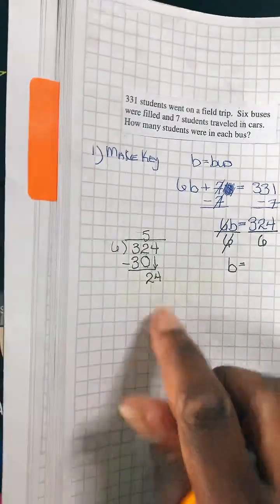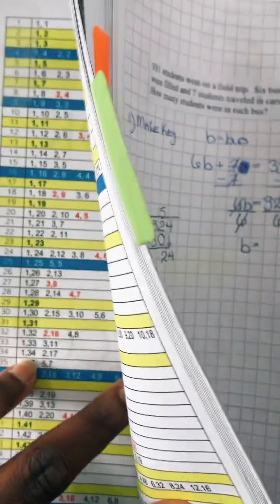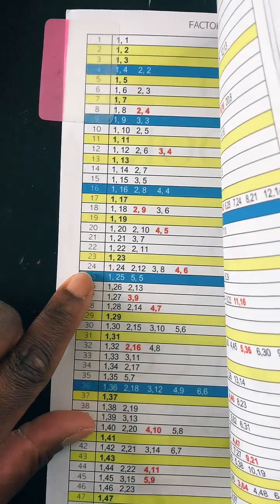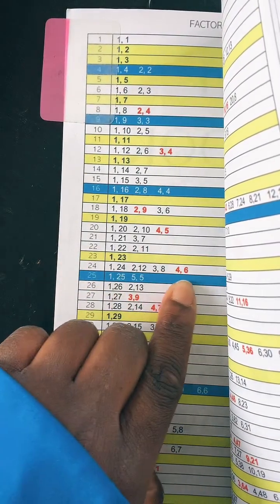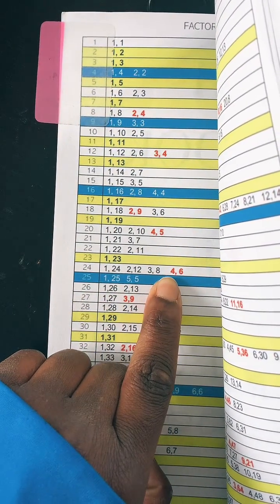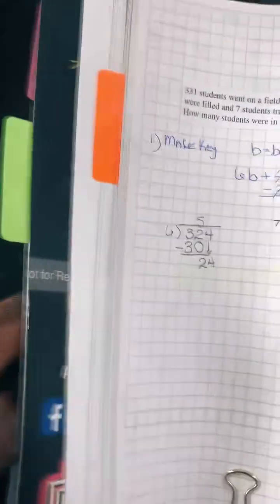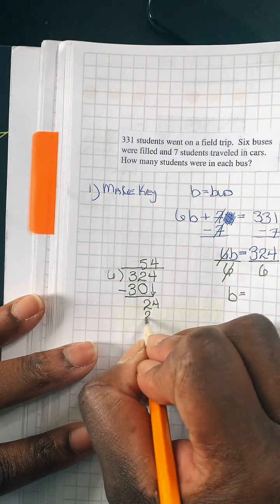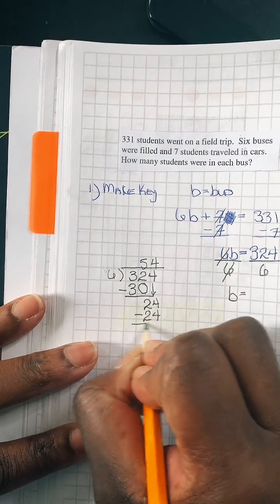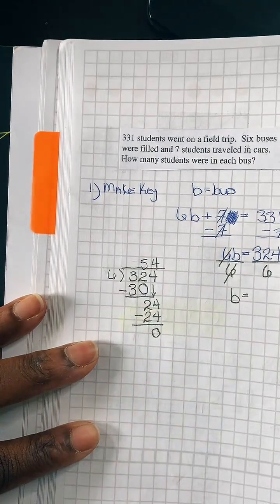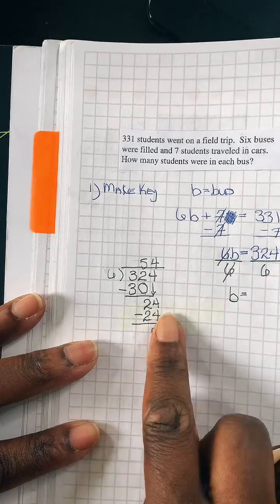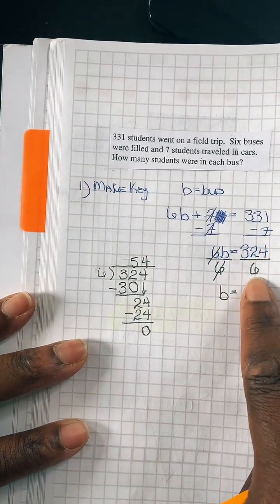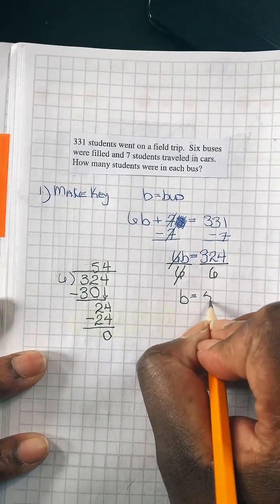If we're not sure, let me go to 24. So 24 divided by 6 gives me that 4. So boom, that's a whole 24, and now I don't have anything left over. Right? So that means 324 divided by 6 gives me 54.